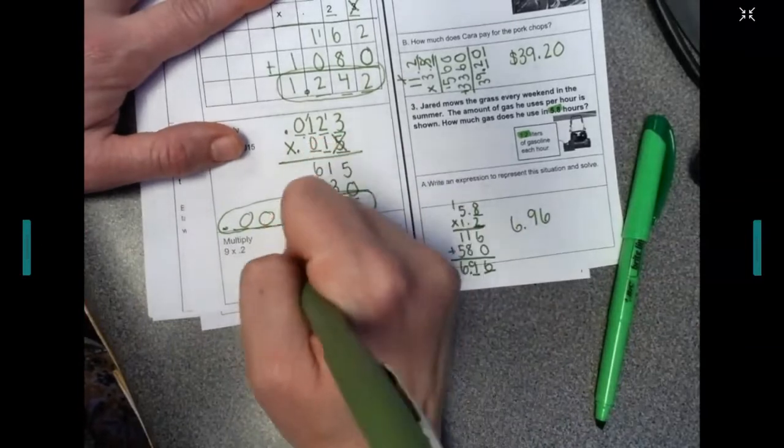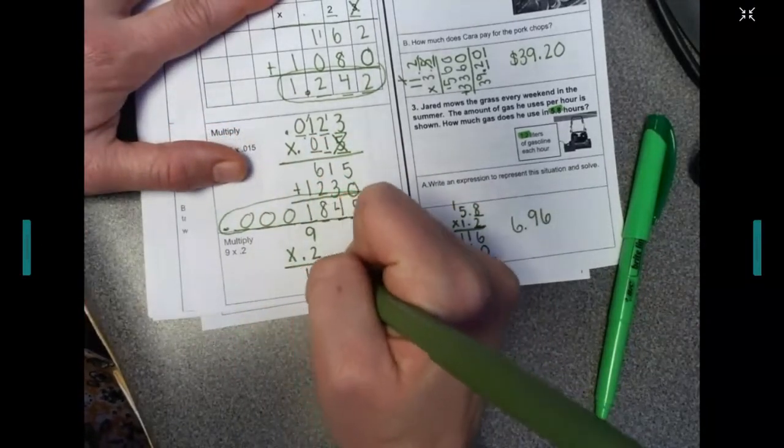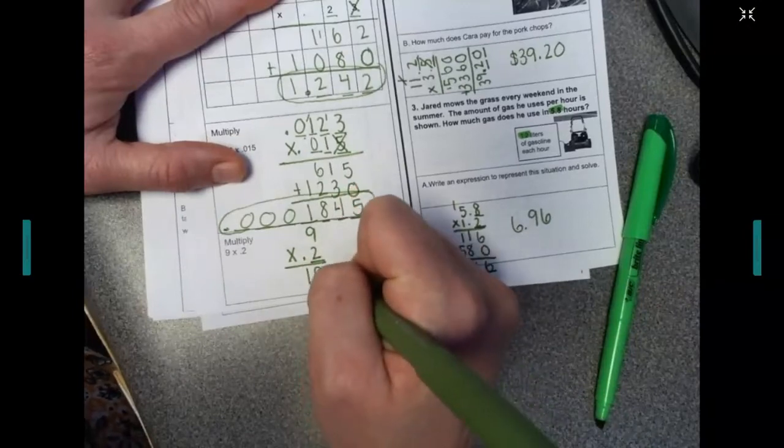Next one, we have 9 times 0.2. 9 times 2 is 18. There's only 1 spot this time, so 1.8.